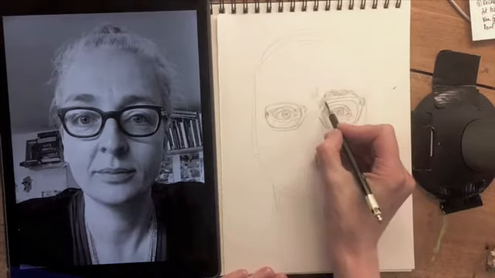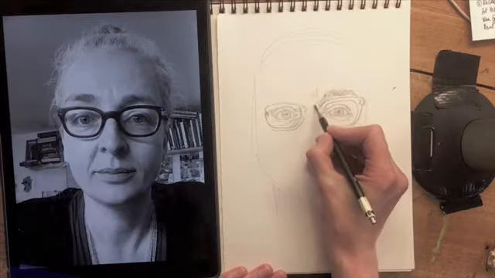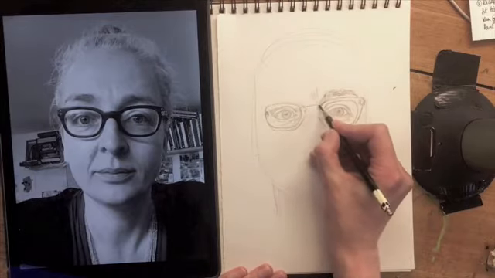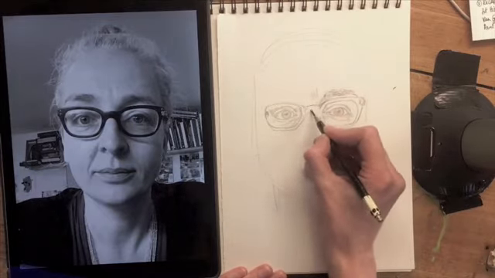So I'm going to rub that out and put that back where it should be. So often as you get further into your drawing, you might notice a mistake you made earlier. Rub it out and change it. Fix as you go along.